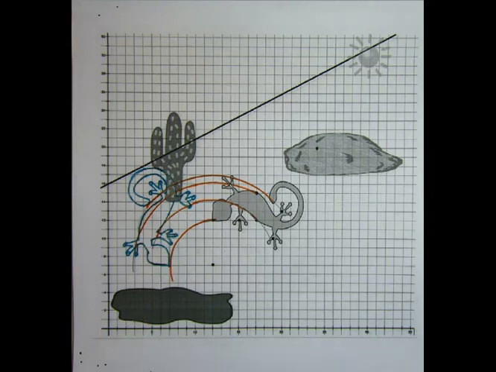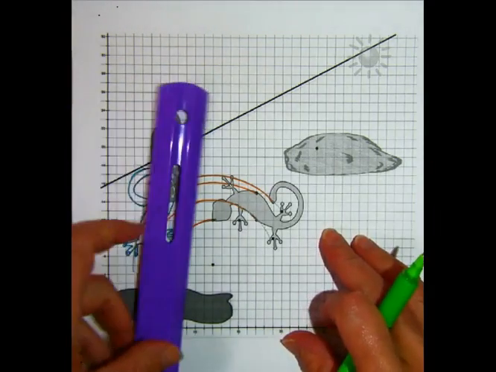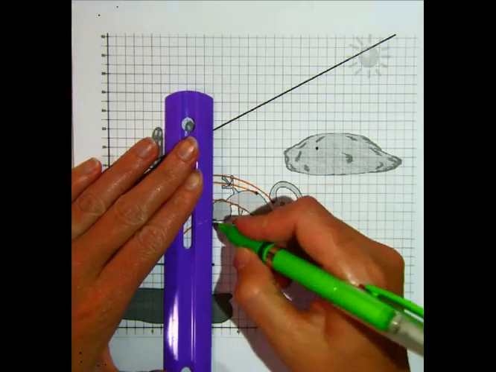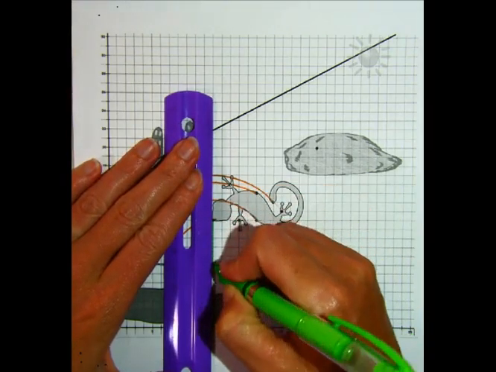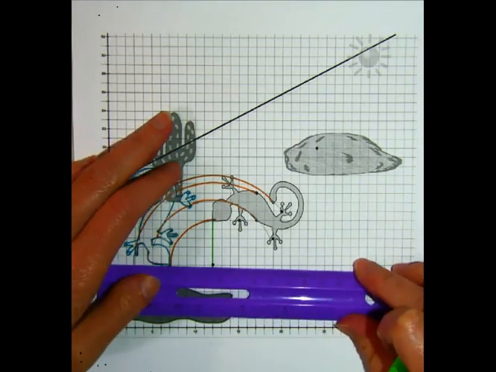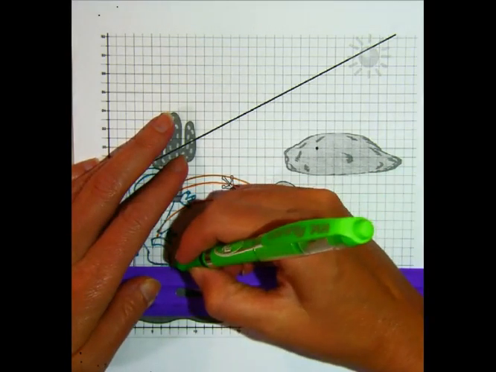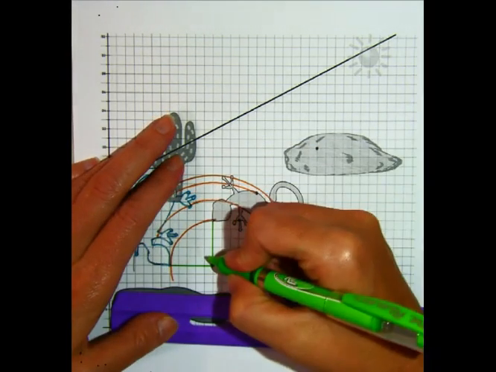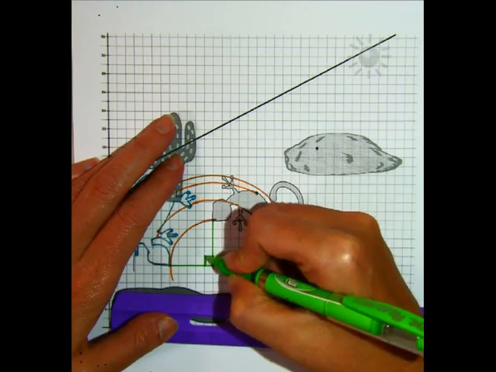We can connect the pre-image point to the center of rotation to illustrate the 90-degree angle of rotation.